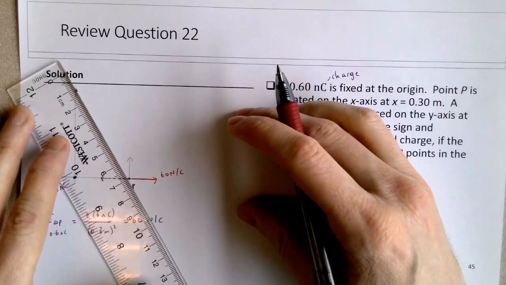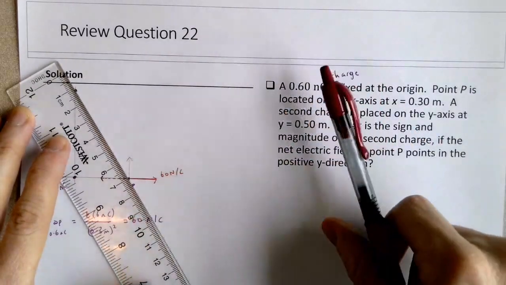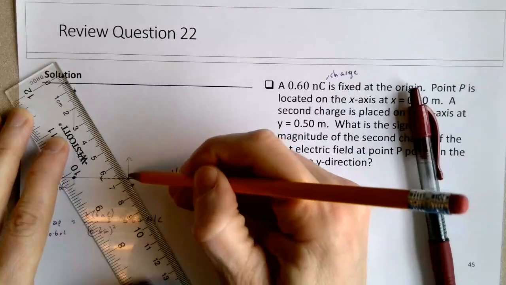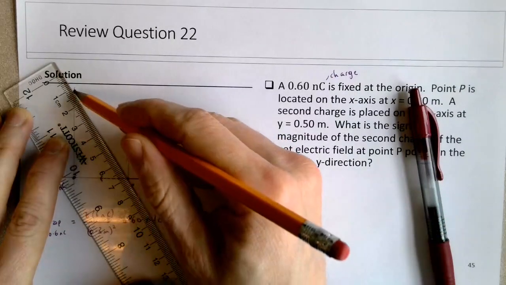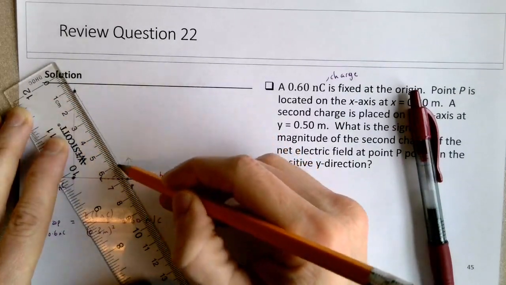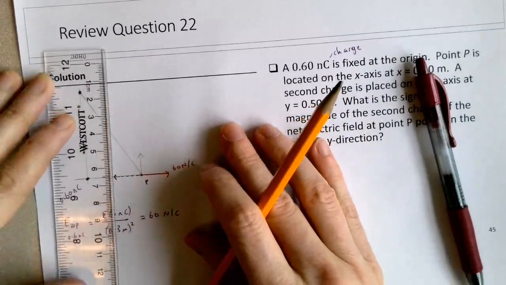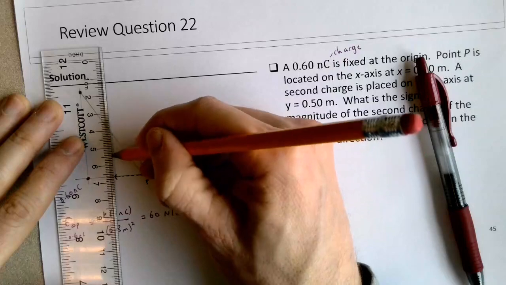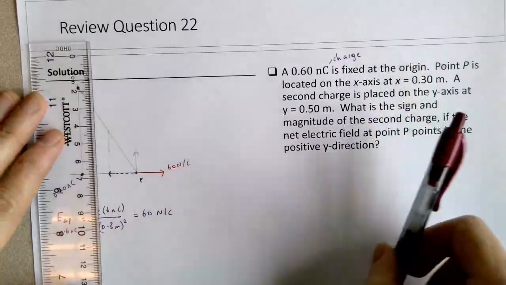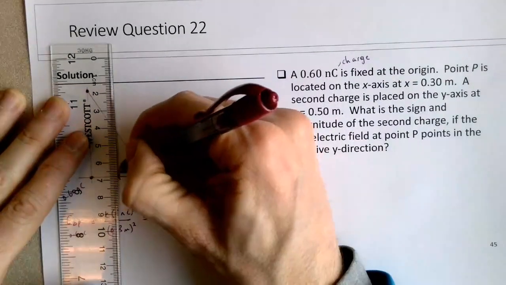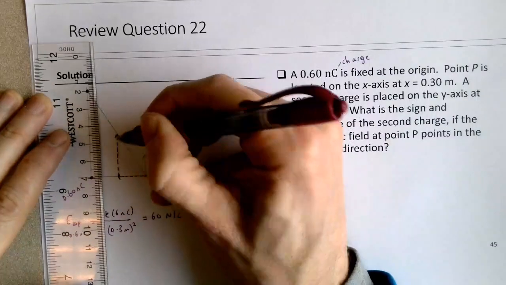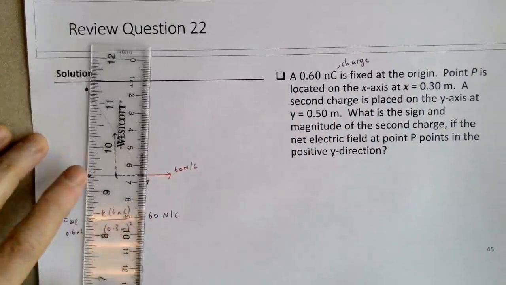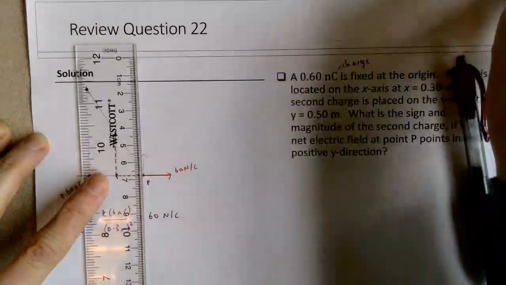I'll just draw that in here as a dotted line of the same length, and I draw a line connecting these two, second charge to point P, and see that its y component would be this big. And that means that that's what the net field would be. So I'll draw that in purple.